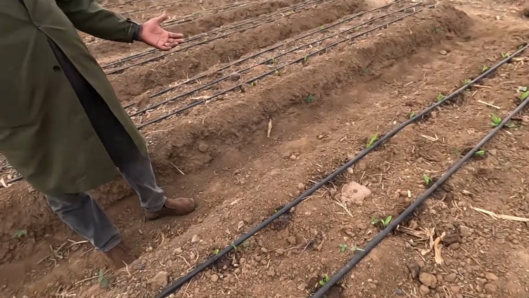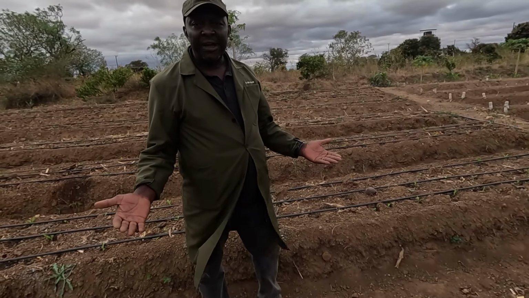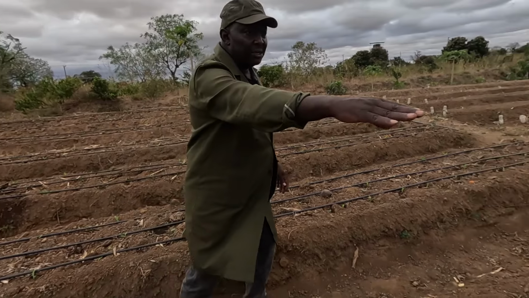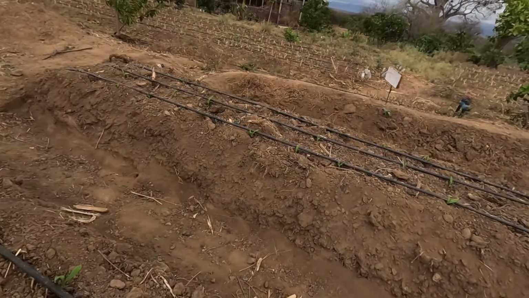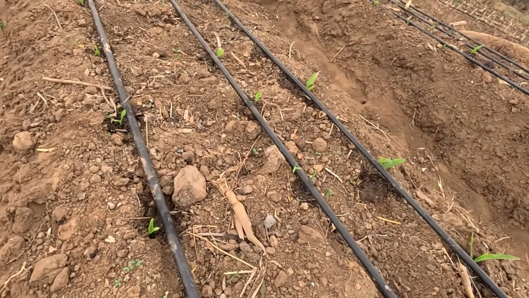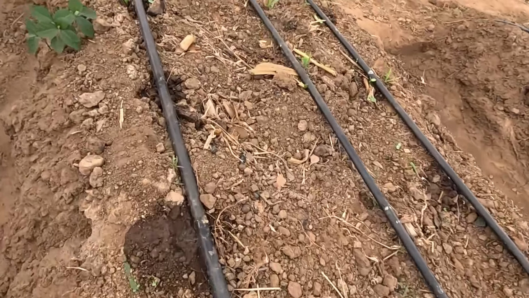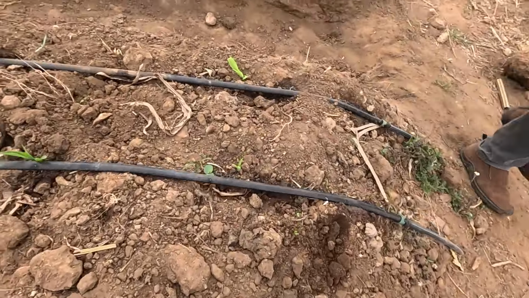As you can see, dear viewer, we've opened this barely 5 minutes, not even 5 or even 4, and you can see drops falling everywhere. Show them the last bed. Those are drops of water. And this is perfection. This is making sure that there is no wastage.